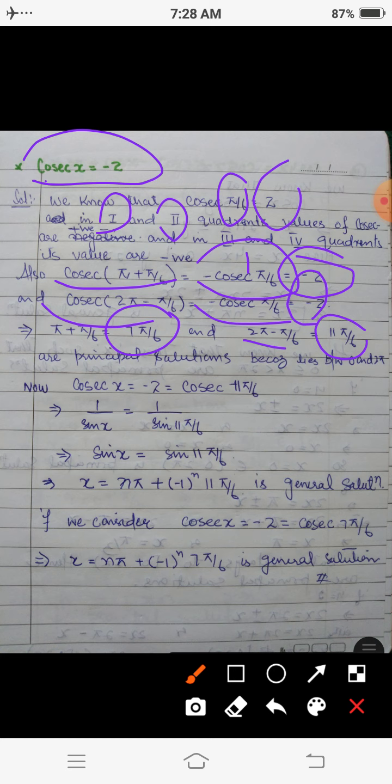Now here if we consider cosec 11 pi by 6 as minus 2, where cosec x is the given equation, it is minus 2 equals cosec 11 pi by 6, which is the reciprocal of sine: 1 upon sine x equals 1 upon sine 11 pi by 6. By cross multiplication, it is sine x equals sine 11 pi by 6.